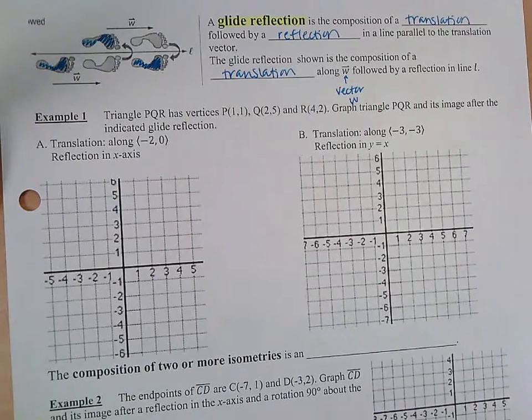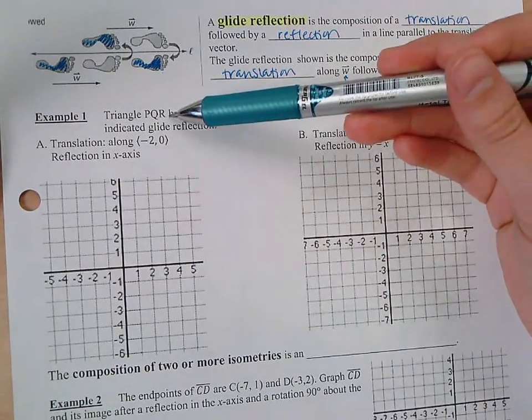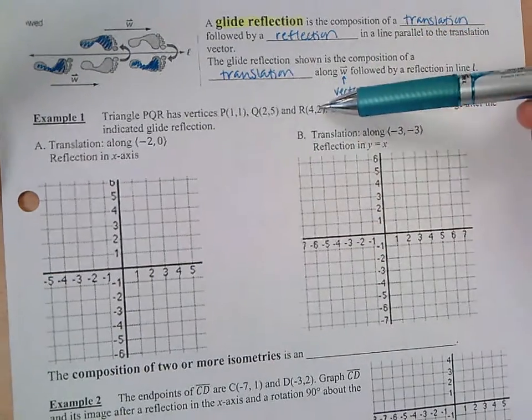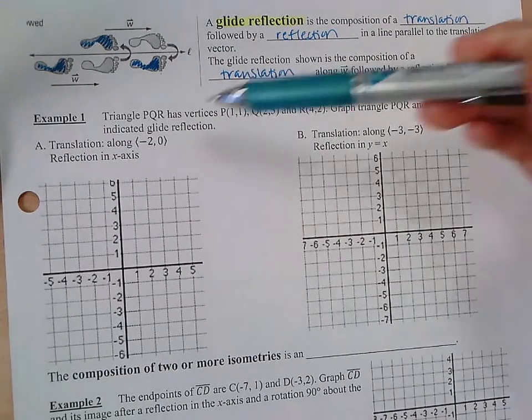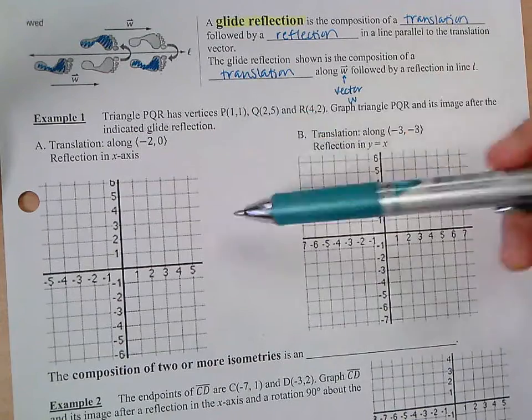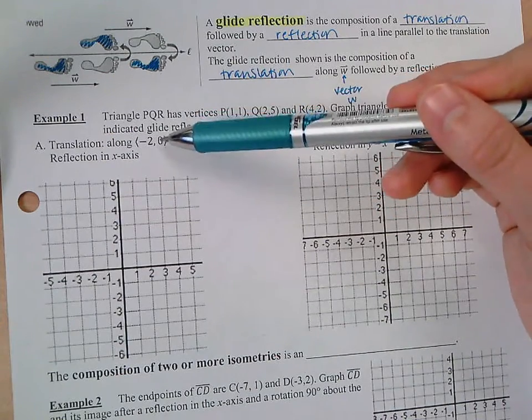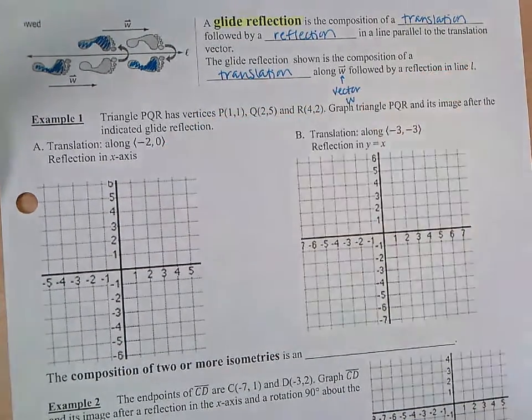For both of these, we're starting with triangle PQR. We have the three vertices. We're going to graph triangle PQR and its image after the indicated glide reflection. So if we look at A, we have a translation along this vector and then a reflection in the x-axis.